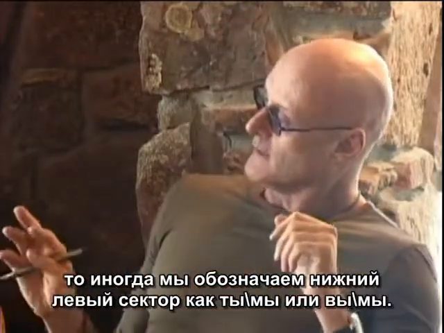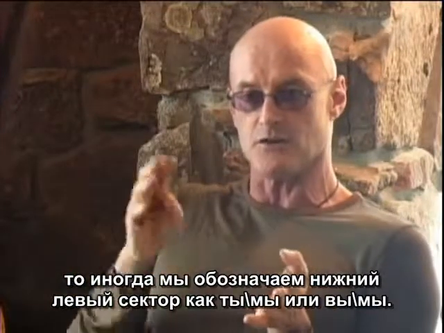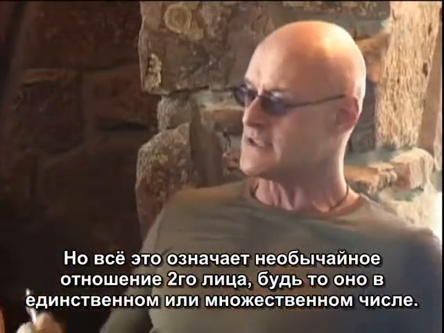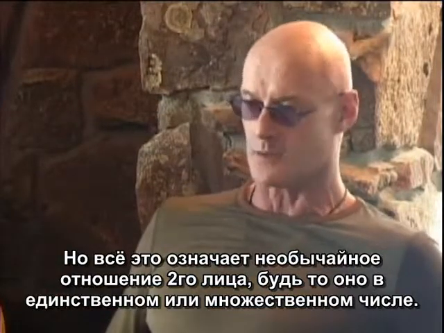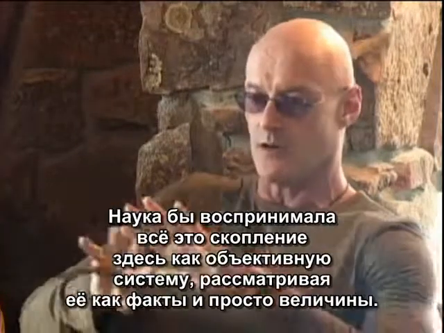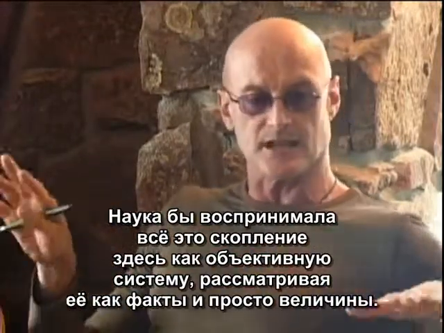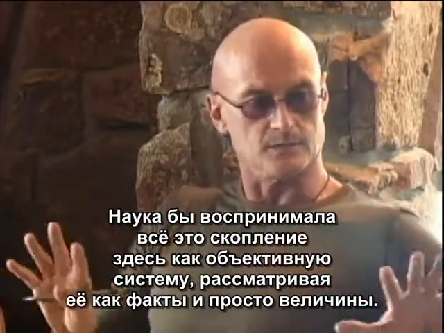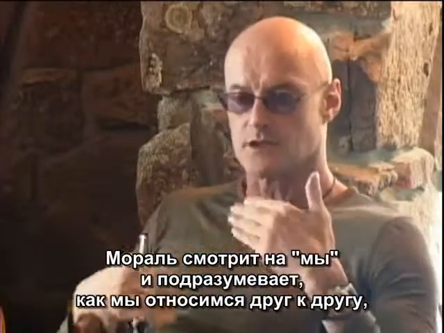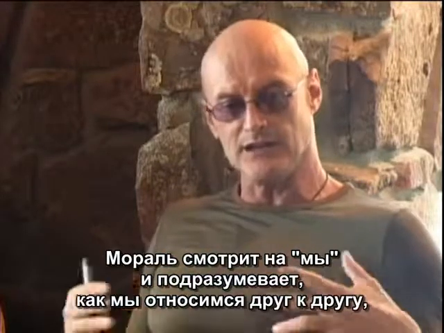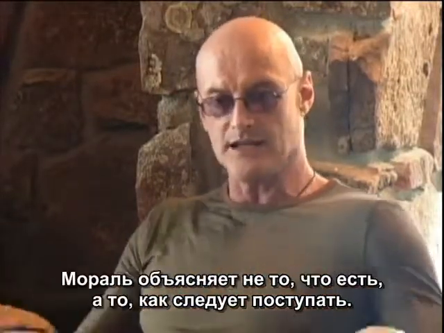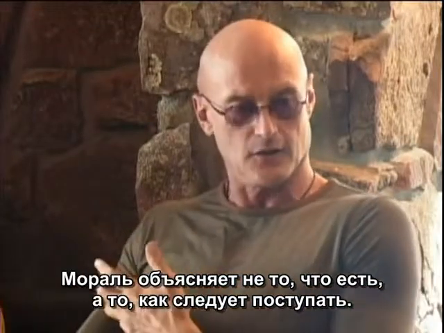And so the lower left quadrant we sometimes write as you/we or thou/we, but it means this whole extraordinary second person relationship, whether it's singular or plural, where science would look at this whole gathering here as an objective system, in terms of facts and just the values. Morals looks at this we. How do we treat each other? What is the good life? What should I do? Not what is, but what should be the case.